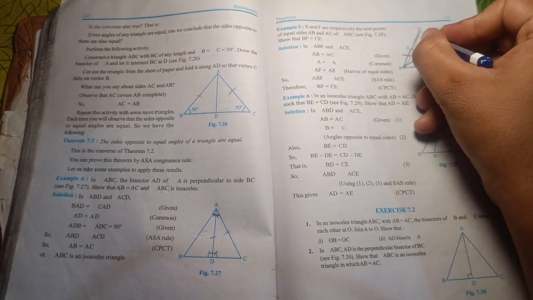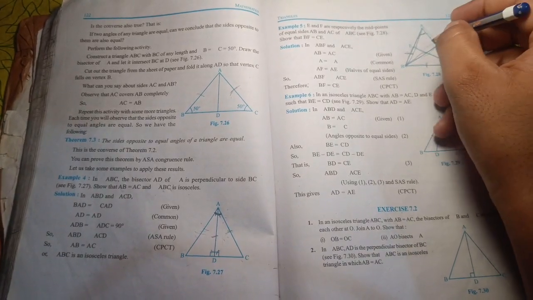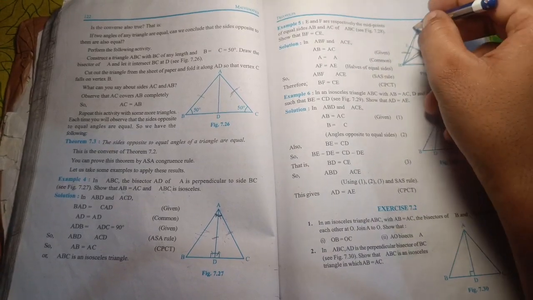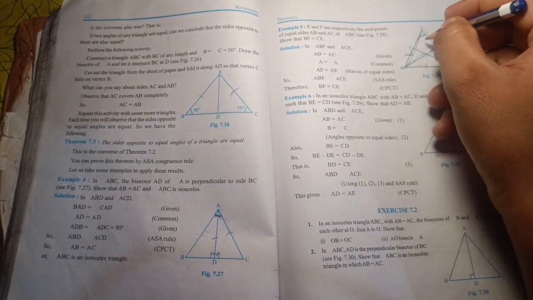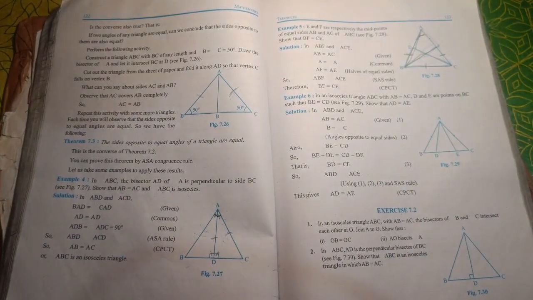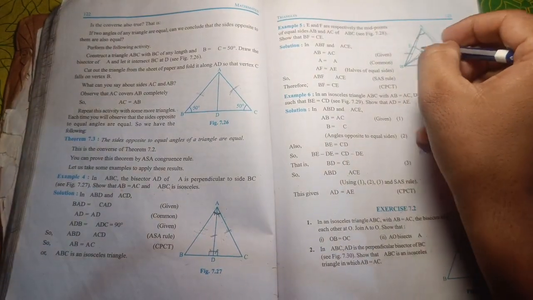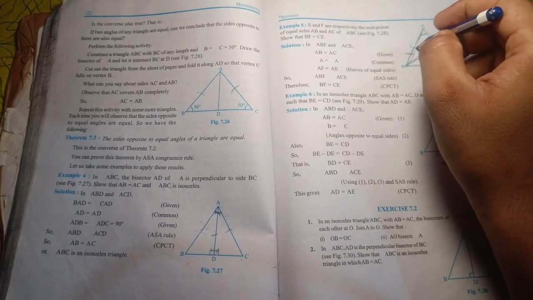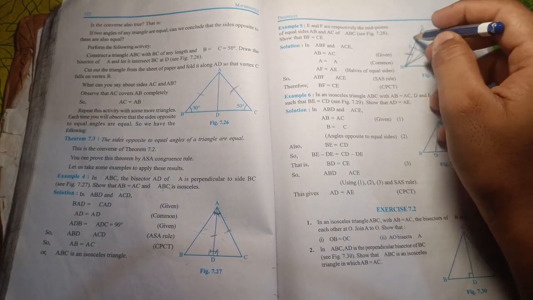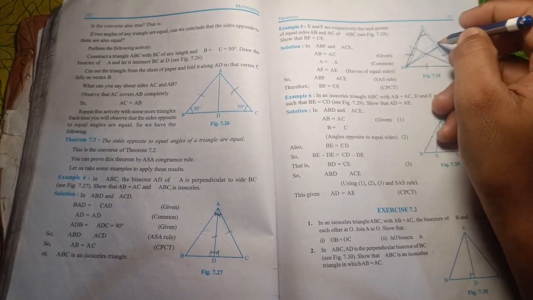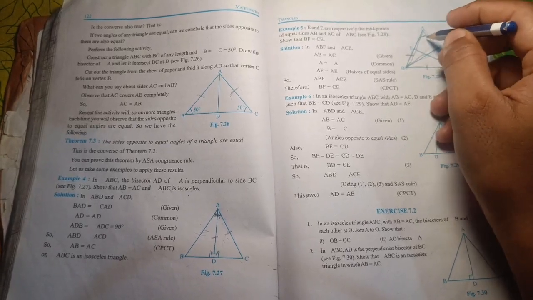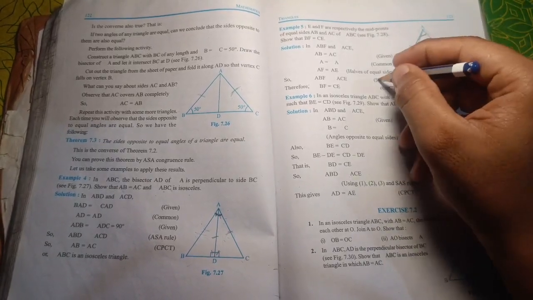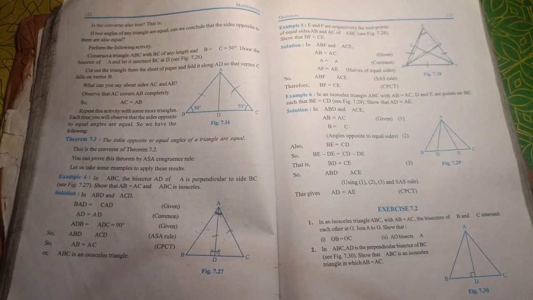In this triangle, this angle is common. AB and AC are equal because given, and the third thing is AF and AE should be equal, because the larger side is equal, then half of the side is equal. So by SAS we have proved example number 5.